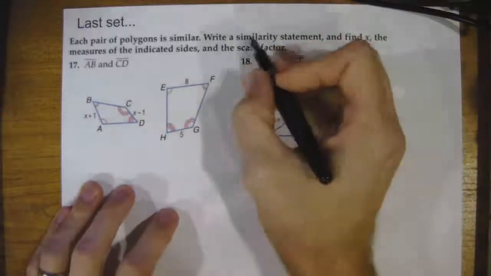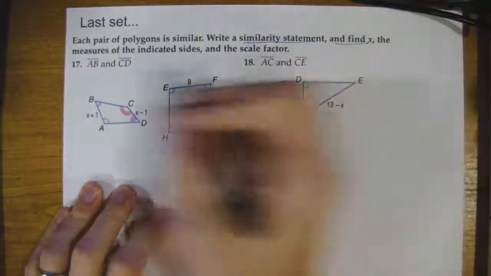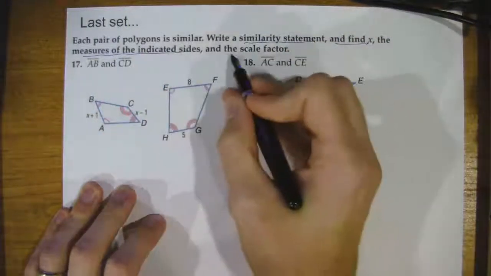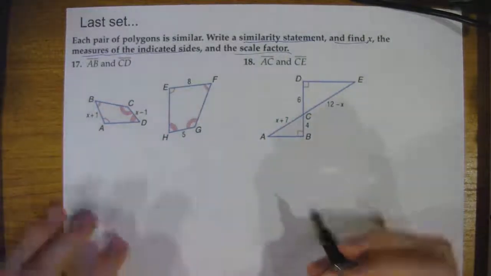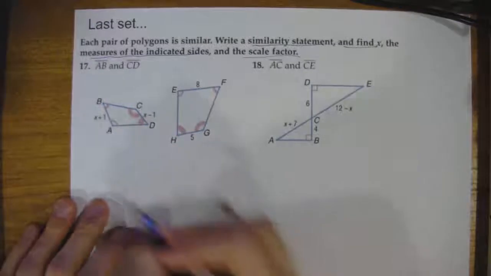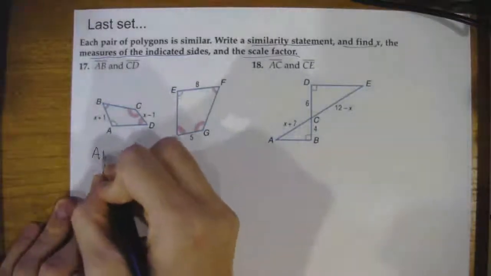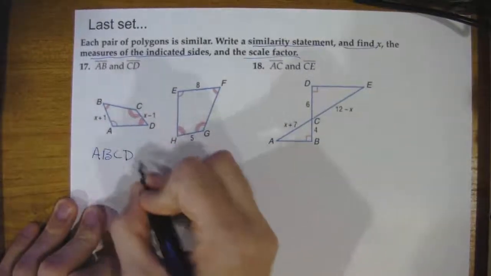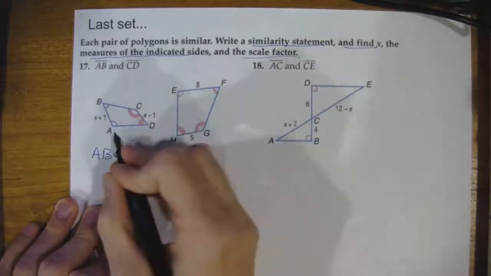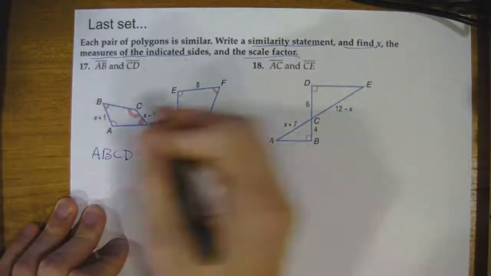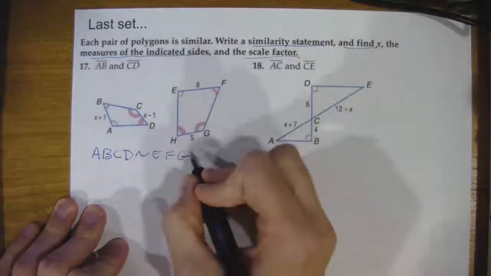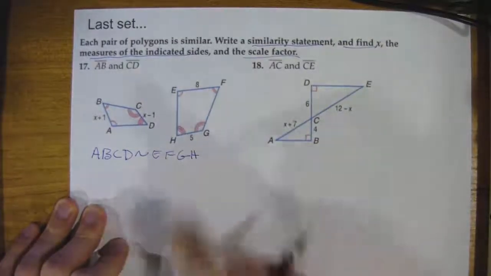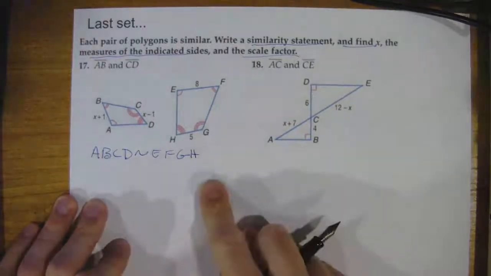Same deal. We need a similarity statement. Find x, measures of our indicated sides, and then, of course, the scale factor. I always like starting with the similarity statement. They're just easier to put together that way. So ABCD is similar. A matches with E, what do you know? B with F, C with G, D with H. That seems familiar. Or similar.